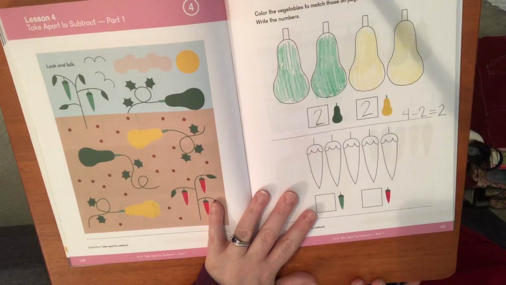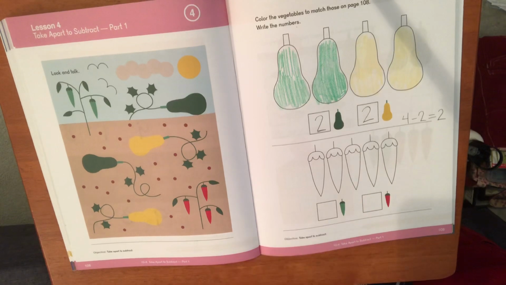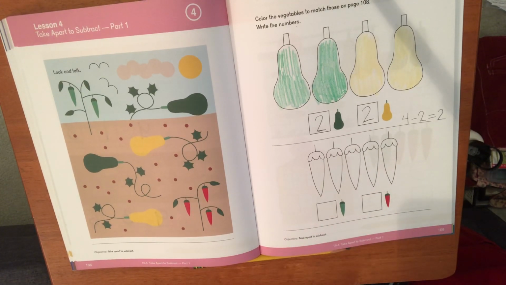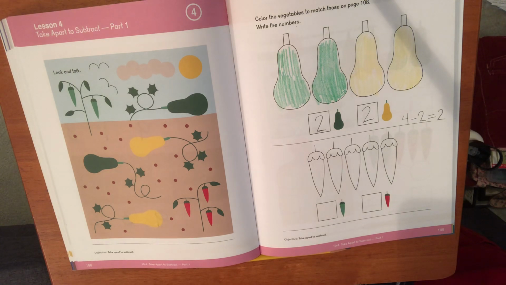Now I'm going to look at the peppers. It looks like I need a green and a red crayon for my peppers. So I'm going to get out my green and my red. Nope, that one's pink. My crayon box doesn't have a red. Oh, this one will work.